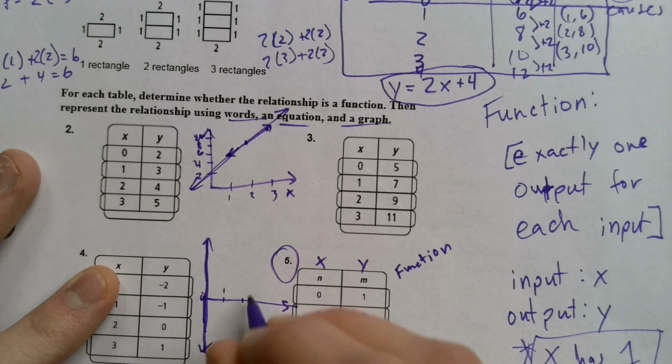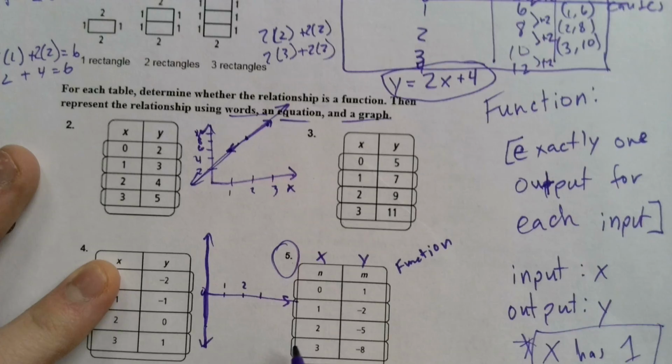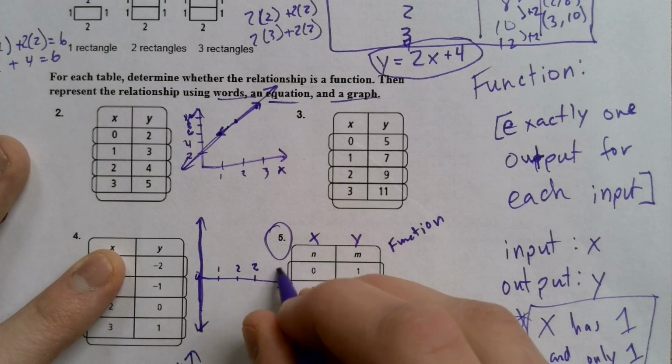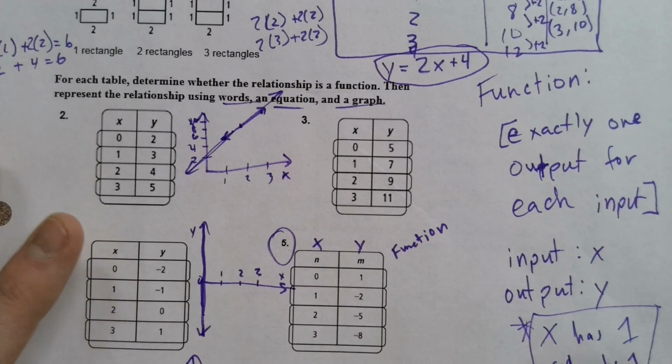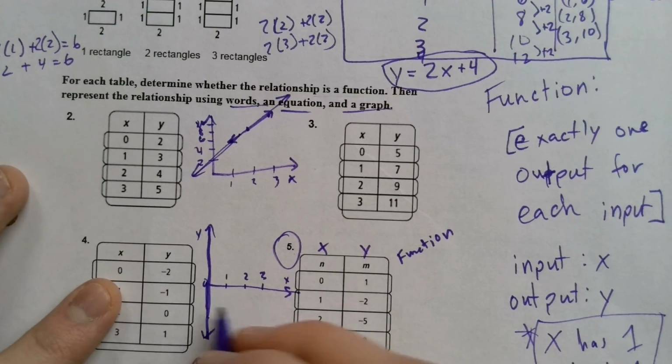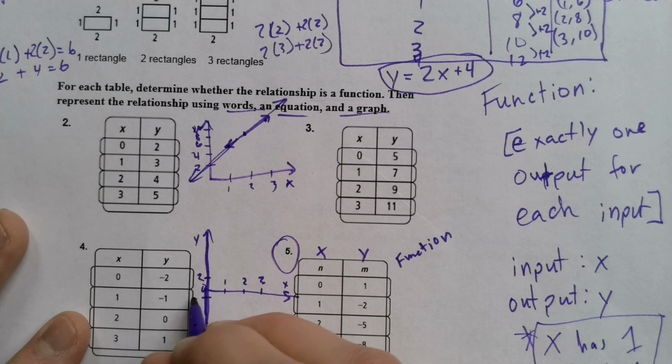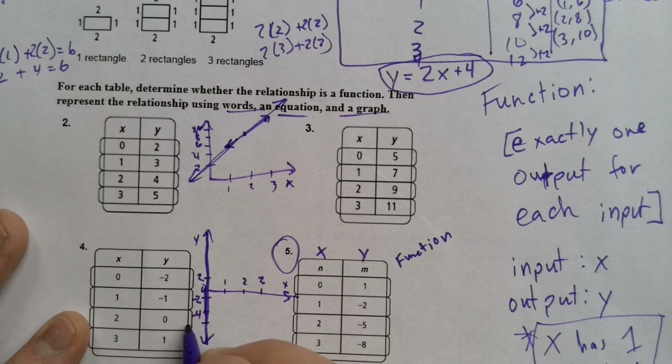I'm going to go 0, 1, 2, 3, and my y's, these are my x's, my y's go up and down, and I'm going to have 1, negative 2, negative 5, negative 8 is how we're going to do that.